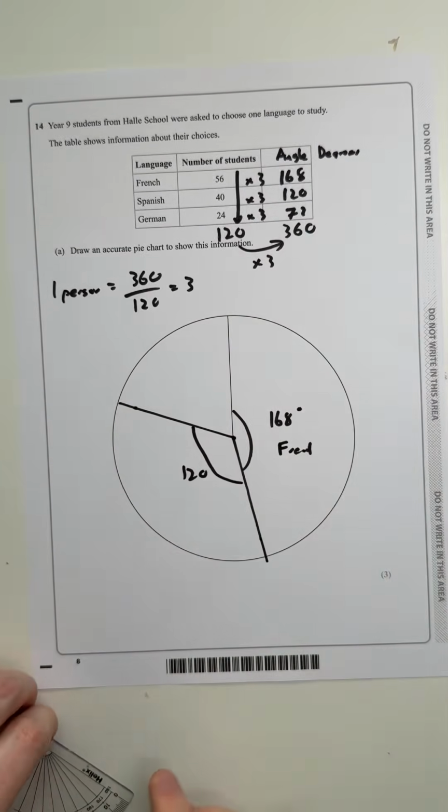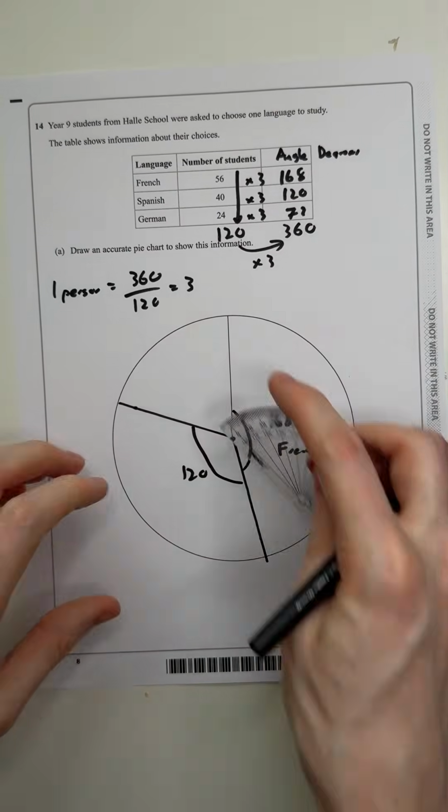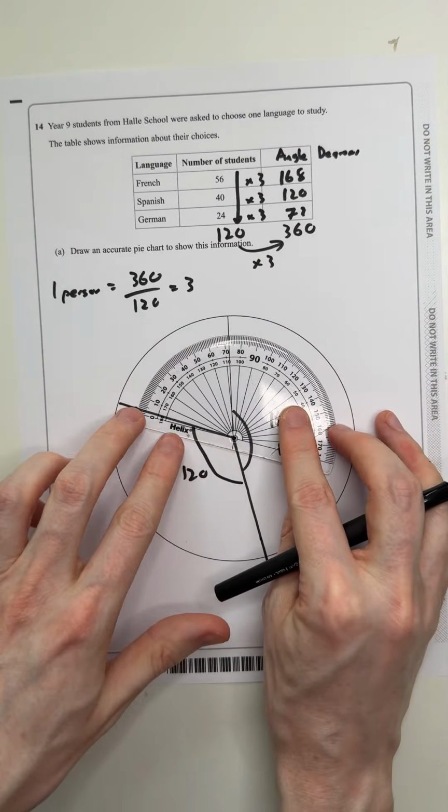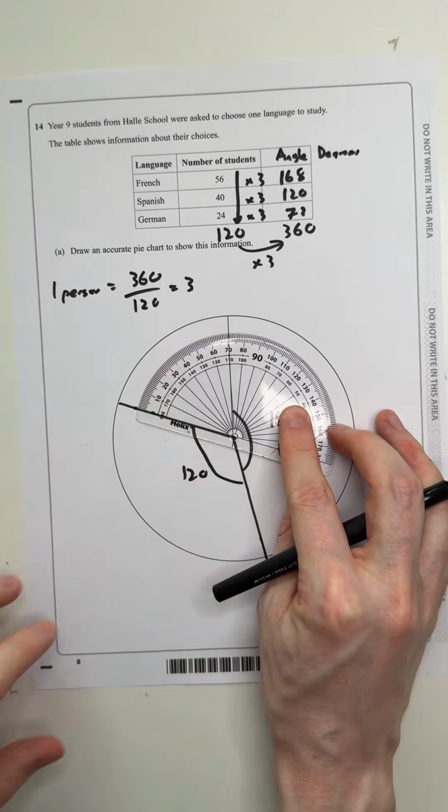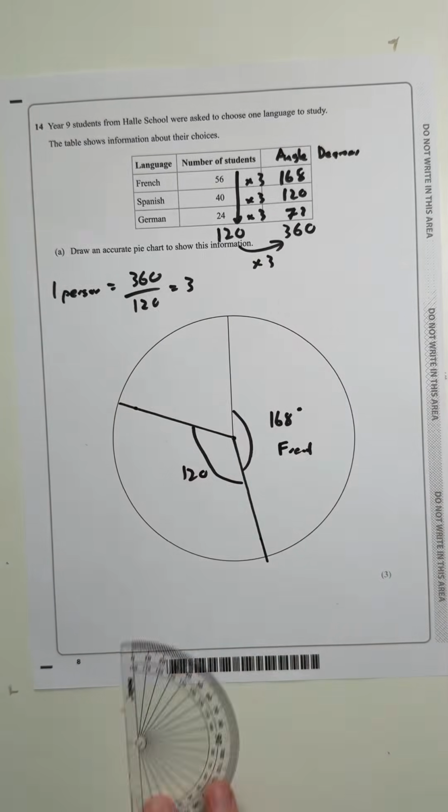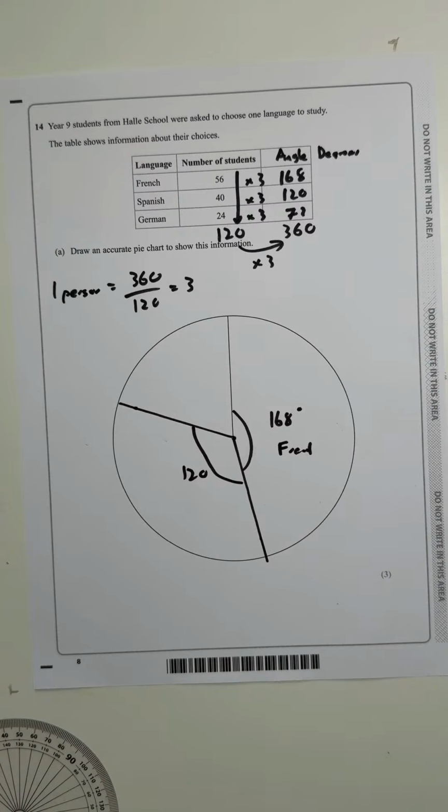The last angle is 72. You could check it. You rotate your protractor around. Your new line is your new 0 line on your protractor, and you can see it's roughly 72. Again, there will be a slight region of acceptable answers, so try to be as accurate as possible. So are we okay with that?